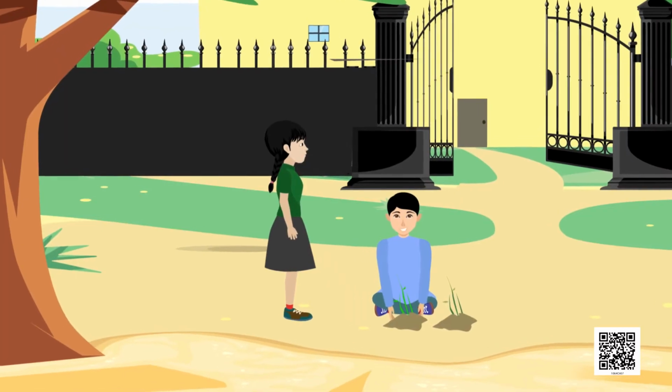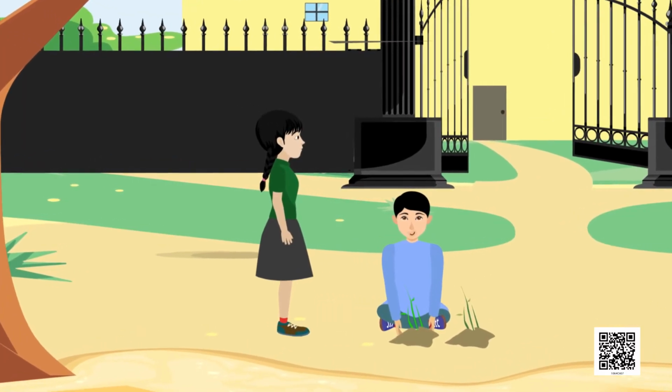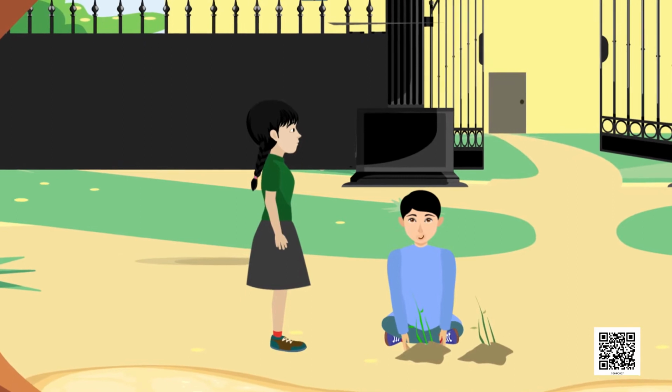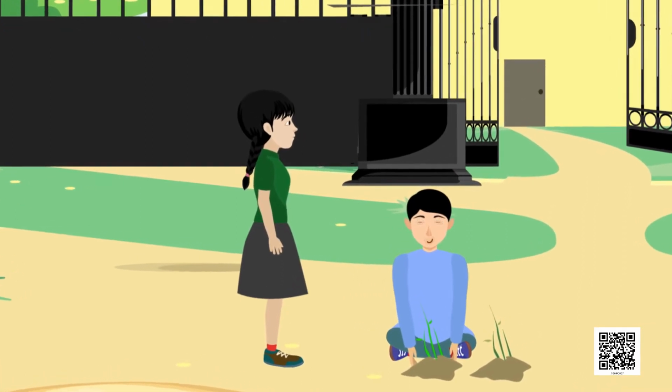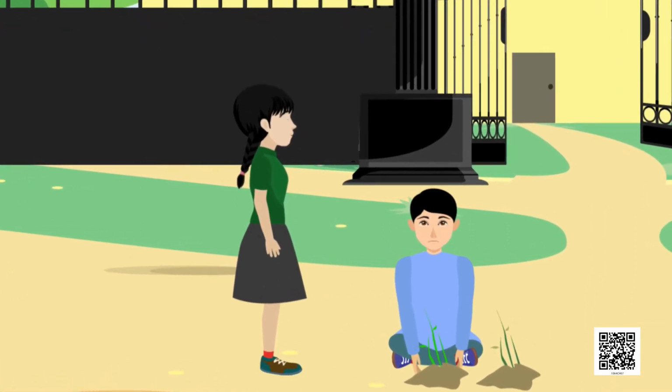Neha Didi, come quickly. See, these plants have grown in the soil where we threw those mango seeds. Yes, Anmol, it is indeed very beautiful. But you should speak softly. I don't like it when you speak so loudly. Didi, the sun is shining very brightly today and I am unable to open my eyes in this bright light. I don't know why this happens.